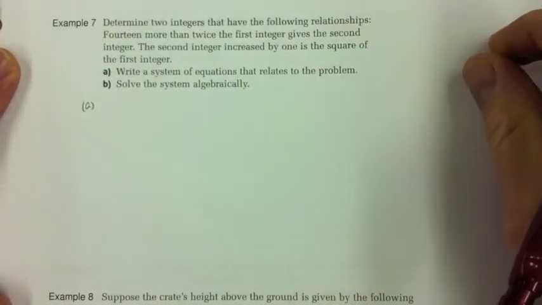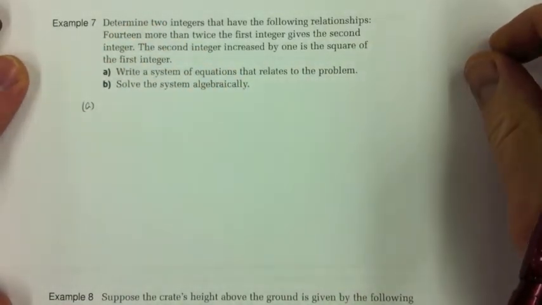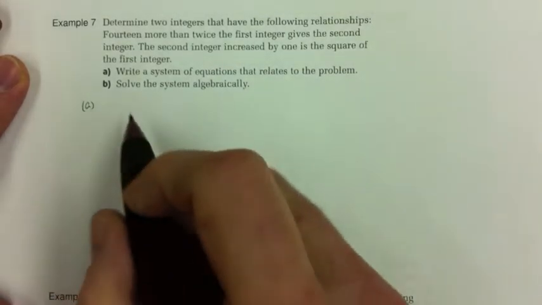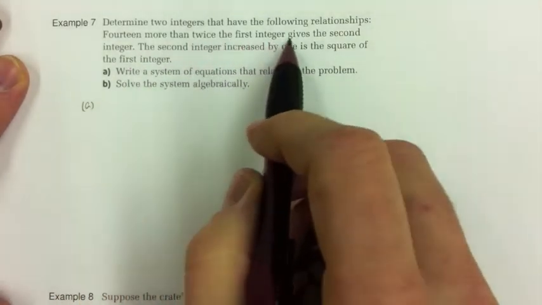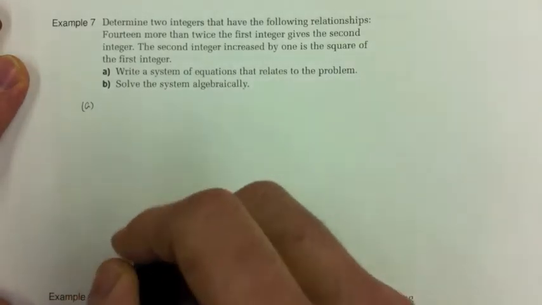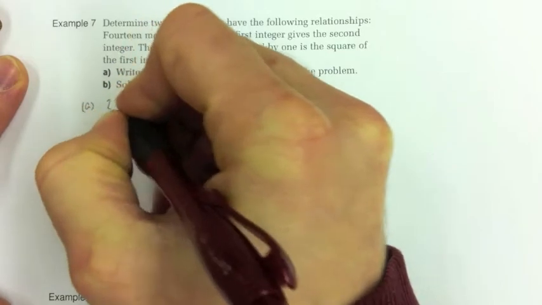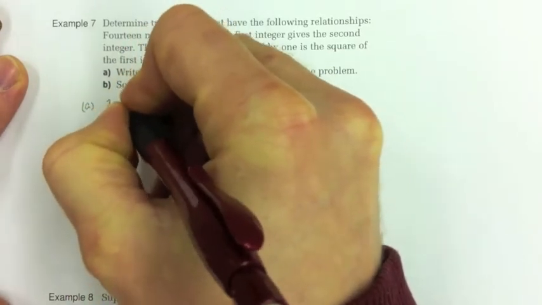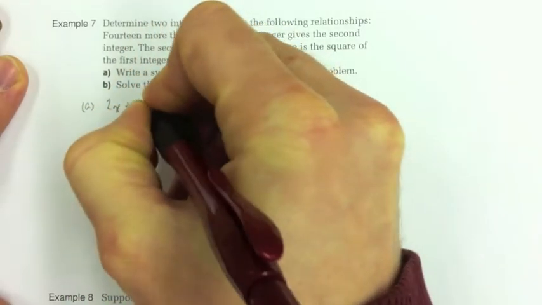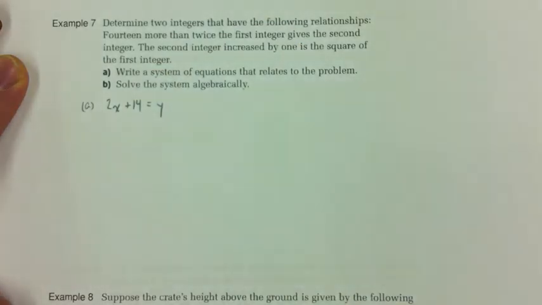Alright, this is a translation problem. Each sentence will give us an equation. It says 14 more than twice the first integer gives the second integer. So twice the first integer, there's 14 more, gives me the second integer.